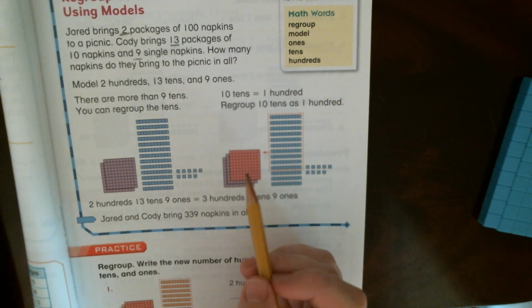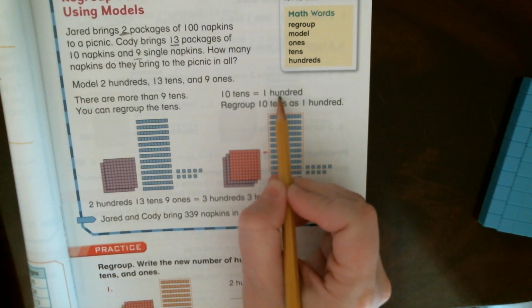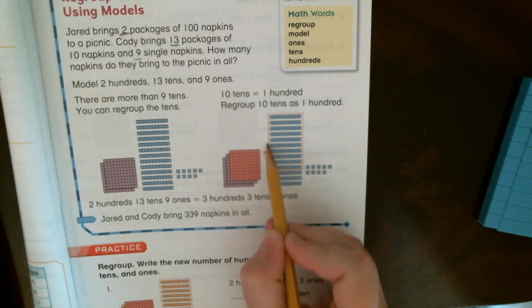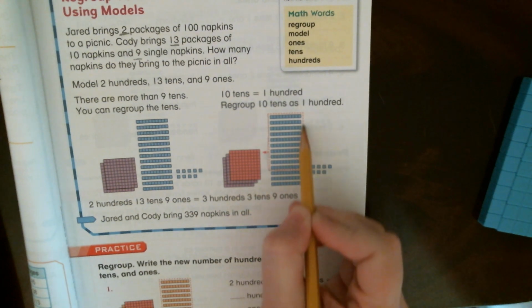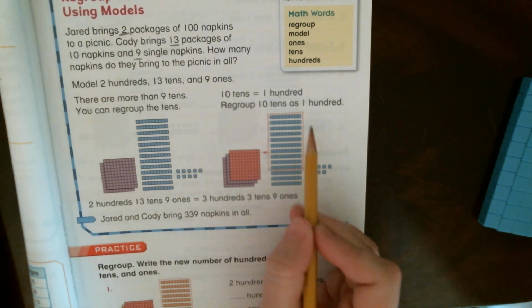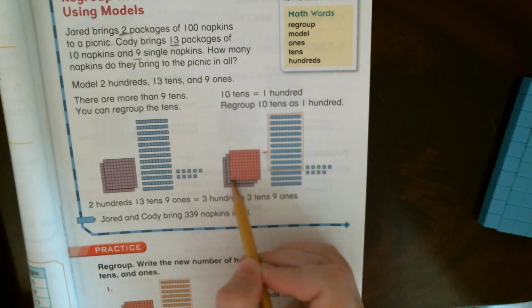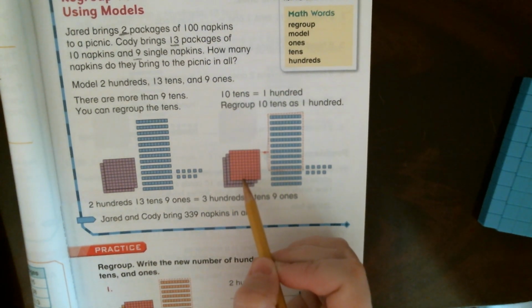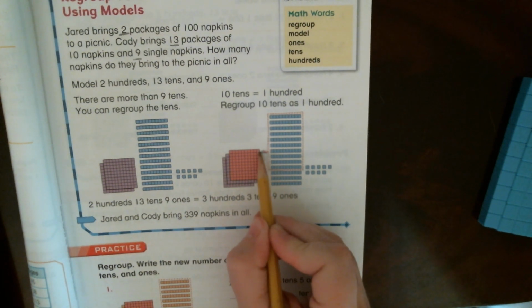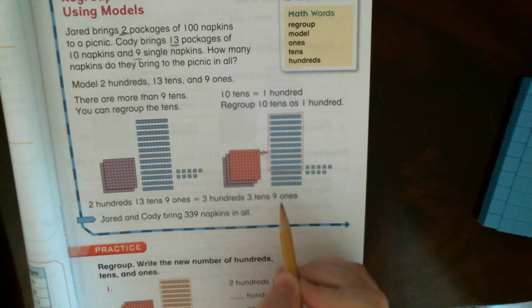We know that 10 tens can make 100. So that's what we're going to do. We're going to regroup or group 10 of these tens and turn them into this 100 here. Once we draw that circle around it, it's now a 100 block. And the tens don't exist. Those 10 tens are now 100. So there's still 3 tens there.